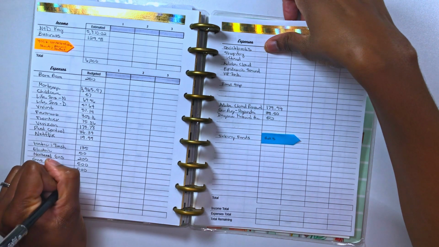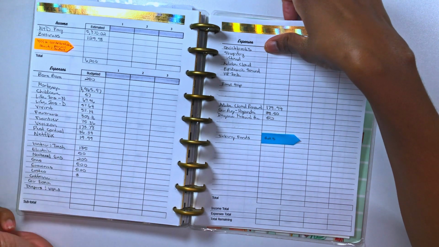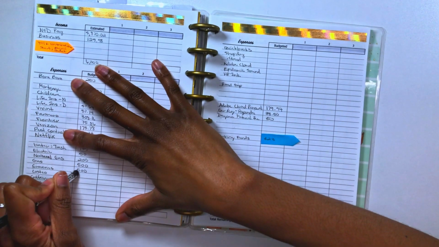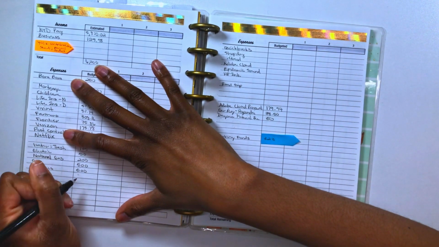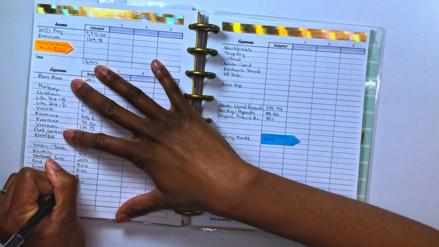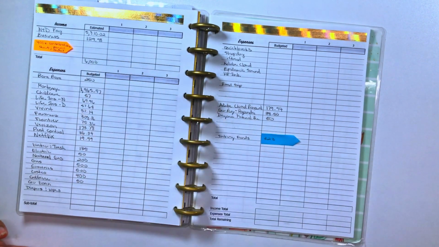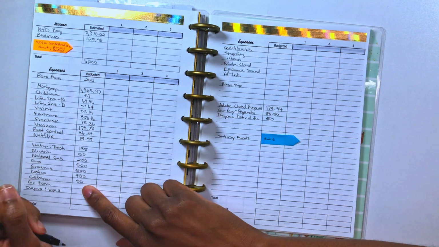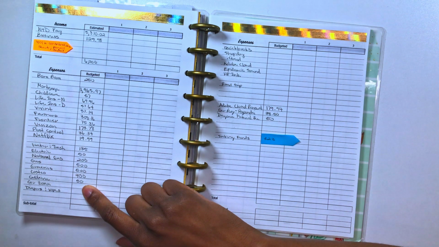Costco, 300 has been working. Oh, actually, let me see. Caffeine has been 150, but I'll do caffeine at 50 this month and then give the extra $100 to Costco, because I did have to take $100 from caffeine last month anyway. I went over budget for my Costco, so I had to move some things around in my budget last month, if you guys saw my Costco haul. So I stocked up on some things that I didn't budget for.